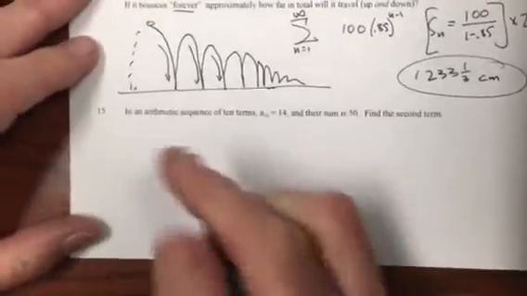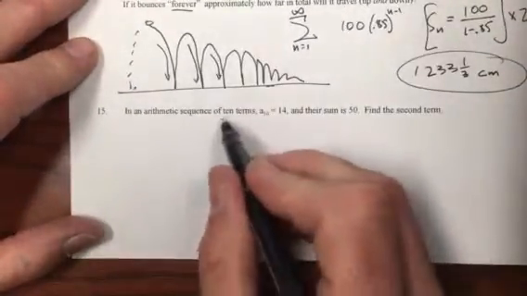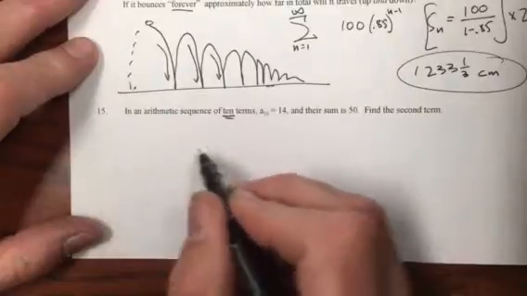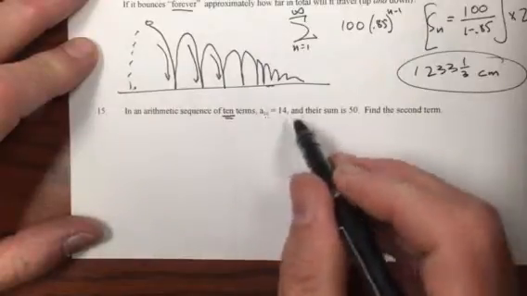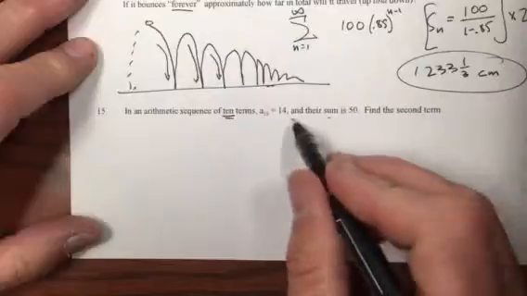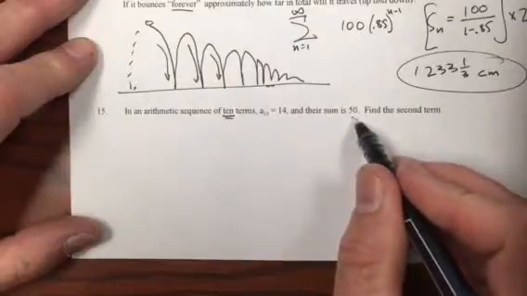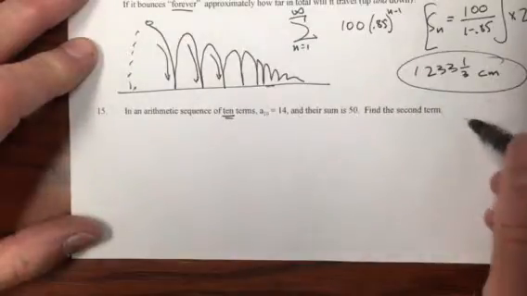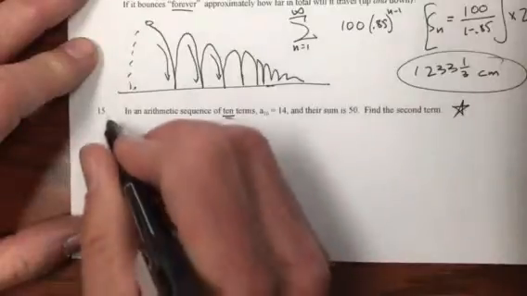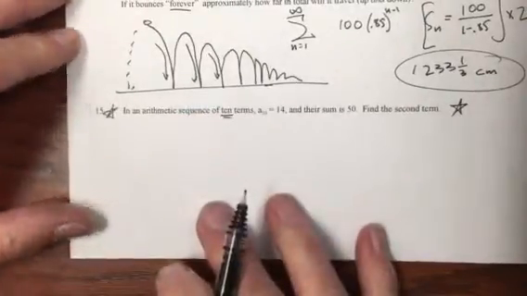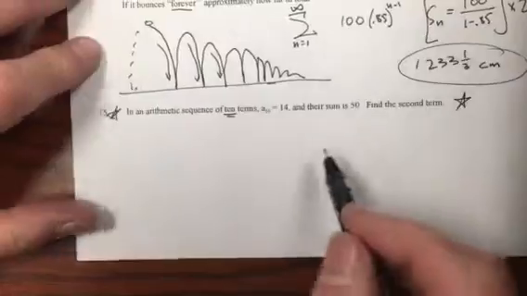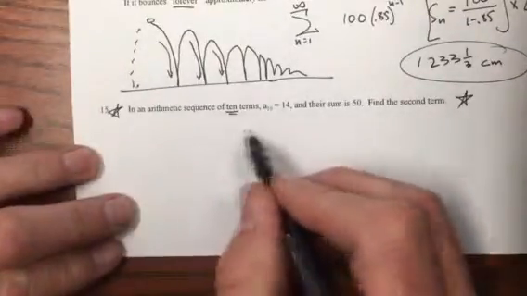Okay, finally, in an arithmetic sequence, we have 10 terms. There's a total of 10 terms. The last term is 14. What is the sum? We know the sum is 50. Find the second term. Okay, this is sort of an honors level question. If you are thinking about honors level at some point in your career, you should be able to do one like this. What does it mean? Think about what your resources are.